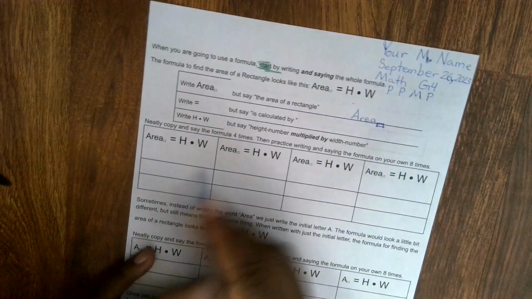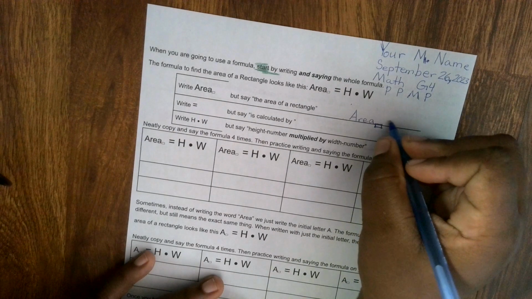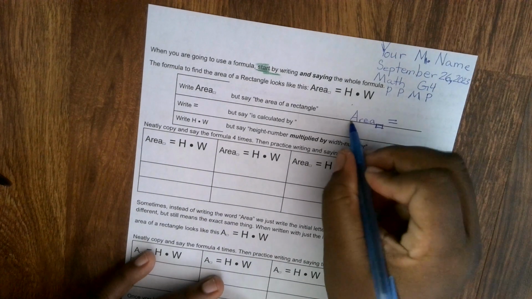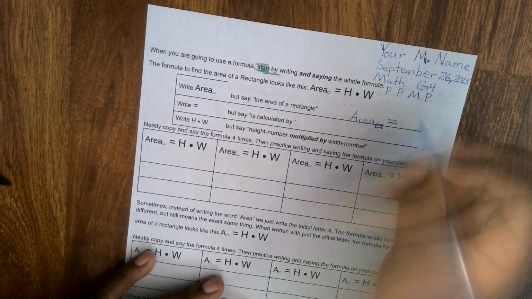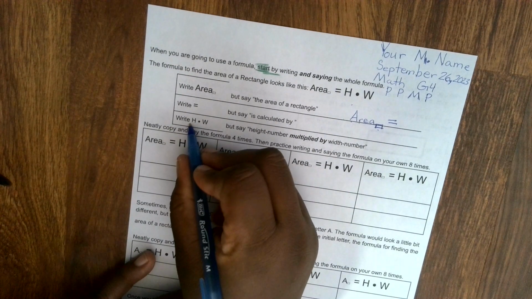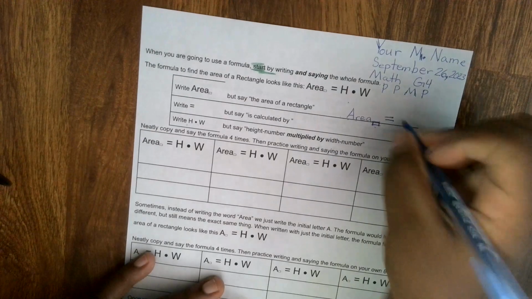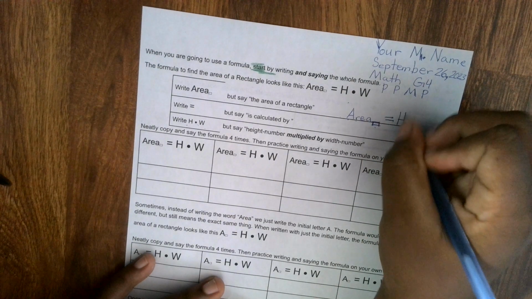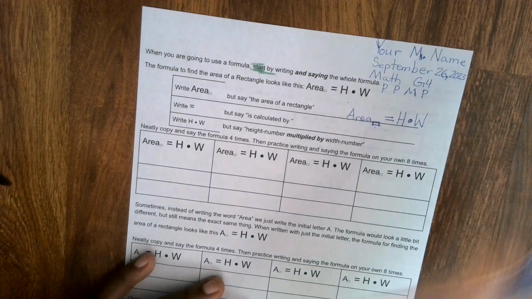Very good. Next, you're going to write an equal sign. What you're going to say is calculated by. So we have the area of a rectangle is calculated by. Next, I'm going to write a capital H, a multiplication dot, and a capital W. But I'm going to say the height number multiplied by the width number.